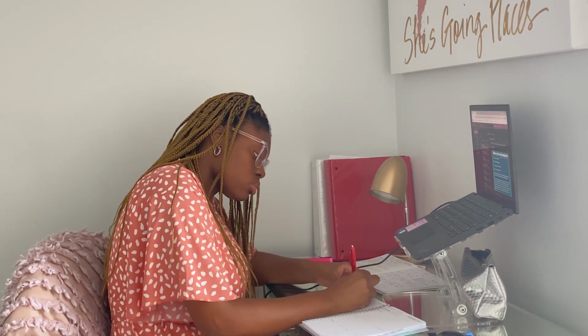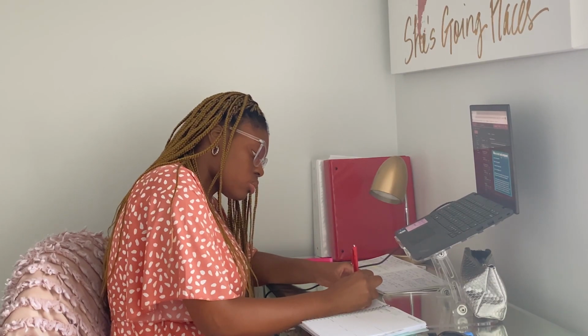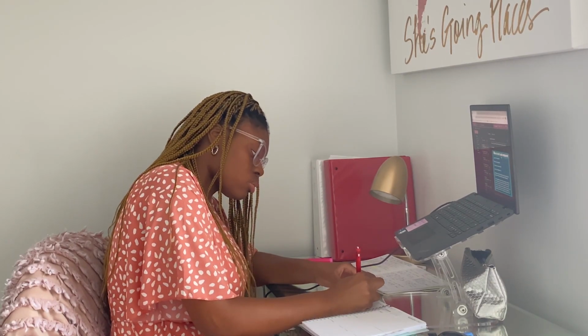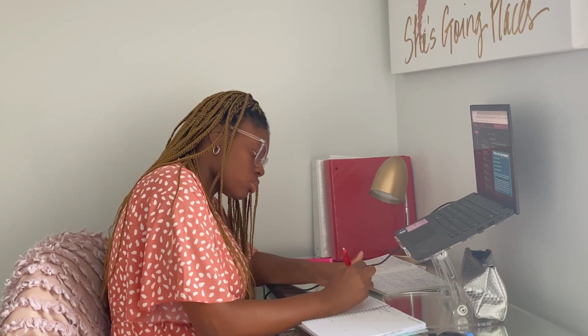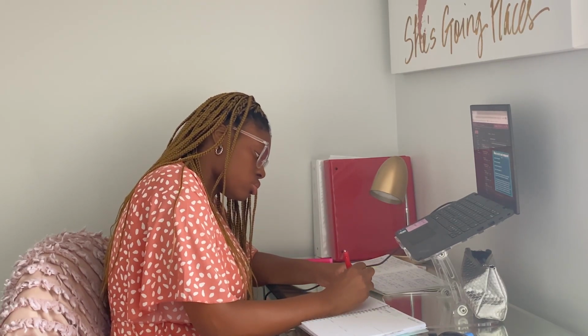How can I continue that? Make 15 copies, put the correct dates on them, and then change exactly what I'm doing for that day and that week, so that I'm not constantly lesson planning every day.